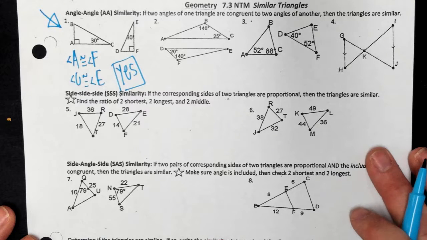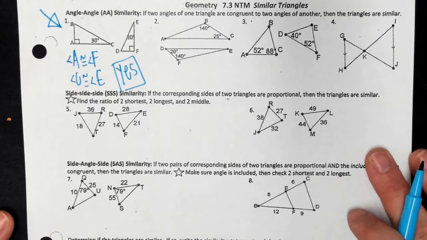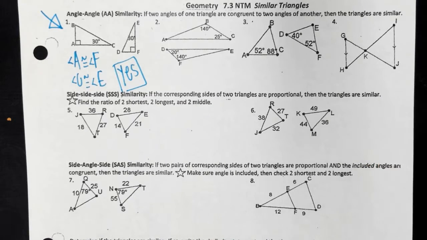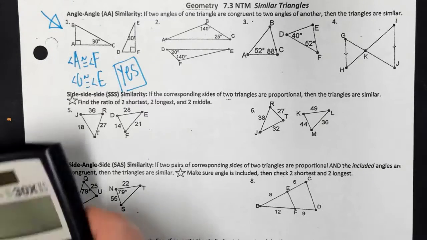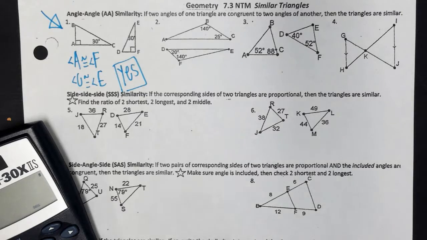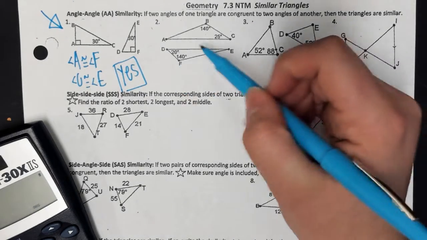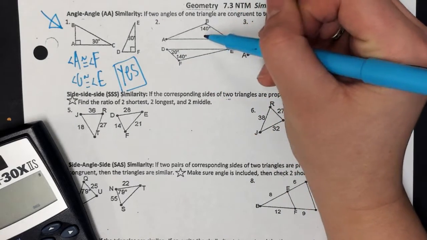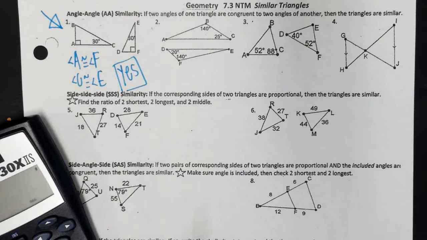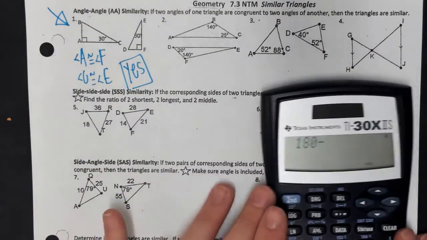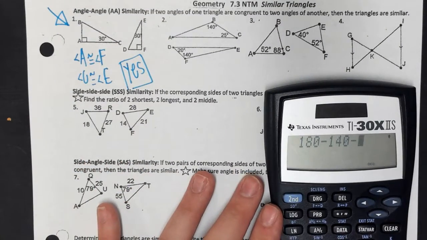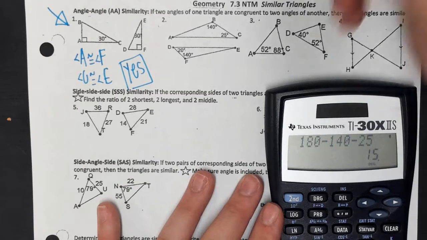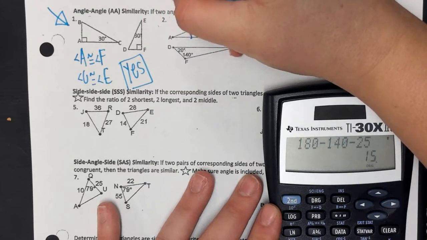Okay, look at number 2. Do I have 2 similar or 2 congruent angles in this triangle? Yes. I have 140, but one's 20 and one's 25. So let's see what the other angle will be. To find the angle in ABC, I would do 180 minus 140 minus 25. So I know that this angle is 15 degrees.